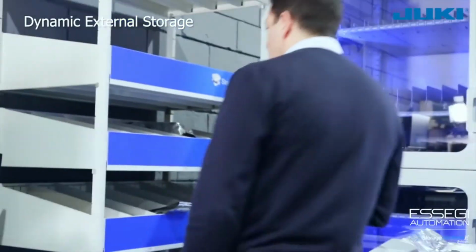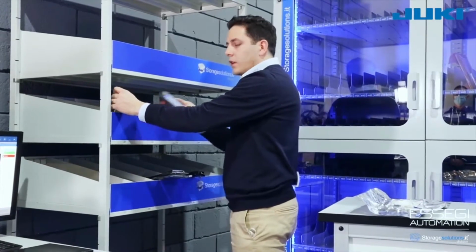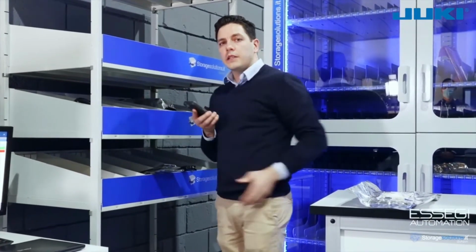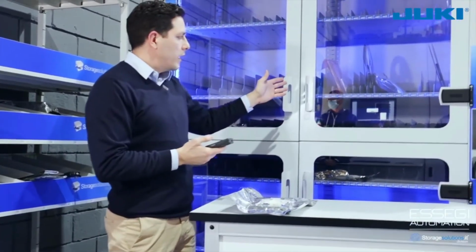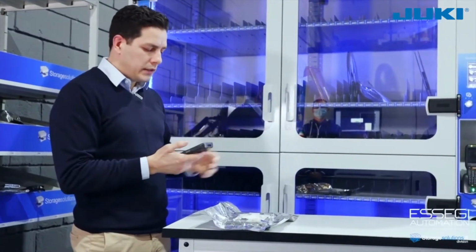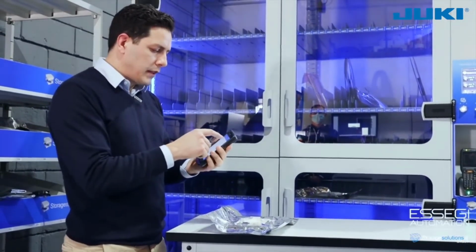If I try to collect something which is not part of this extraction, you can hear the sound is telling the operator that this is not what I need. Same thing is for the dry cabinet here, pick-to-light system. Actually, the operator, by using this system, gets some extra help.